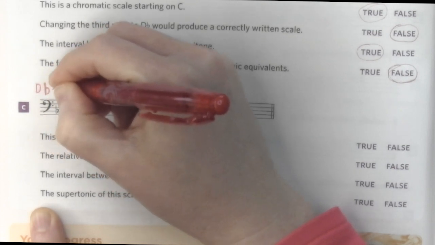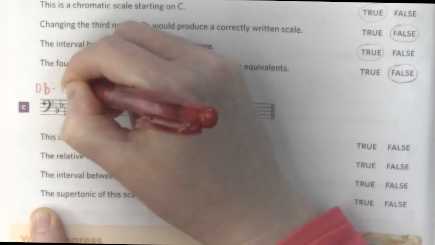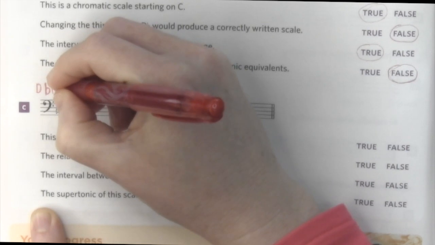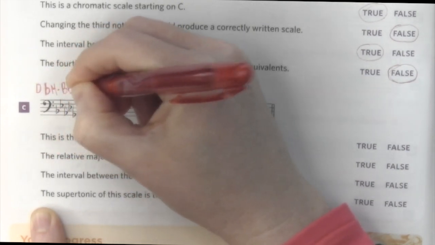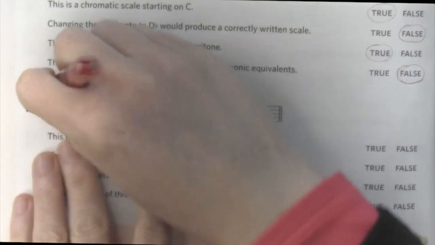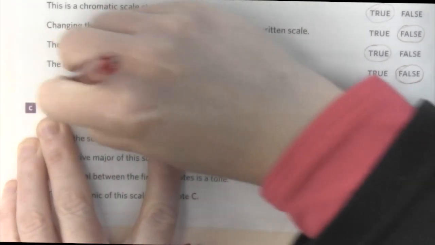Or B flat minor. Okay. All right. This is not really clear. Let me write it better.